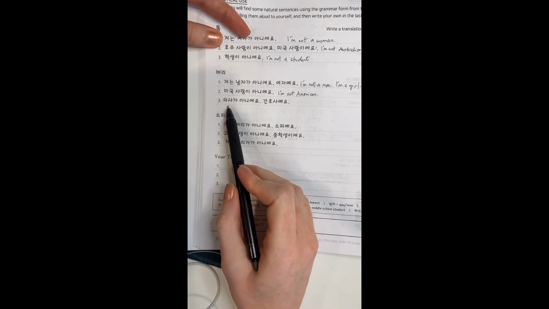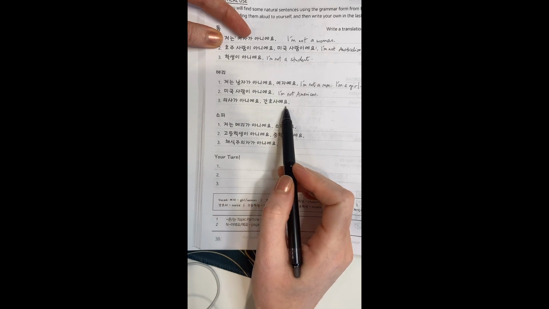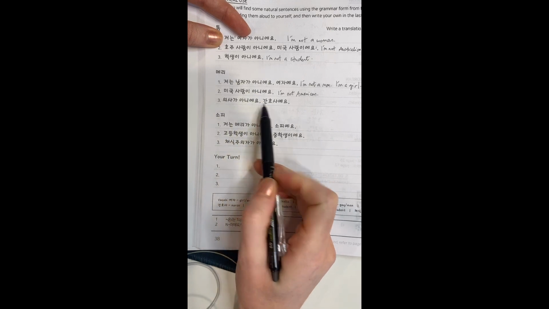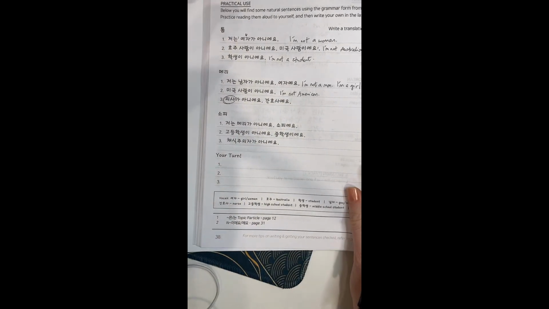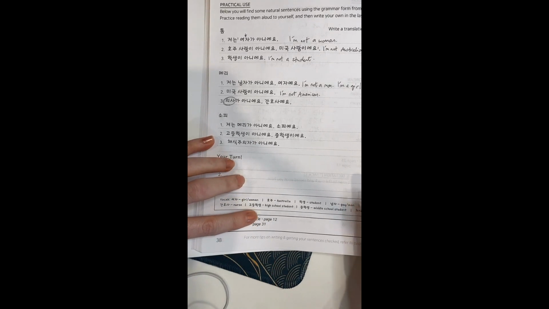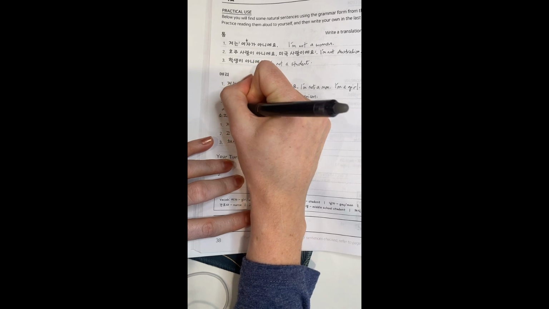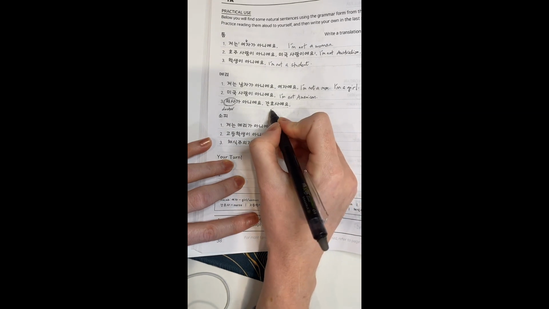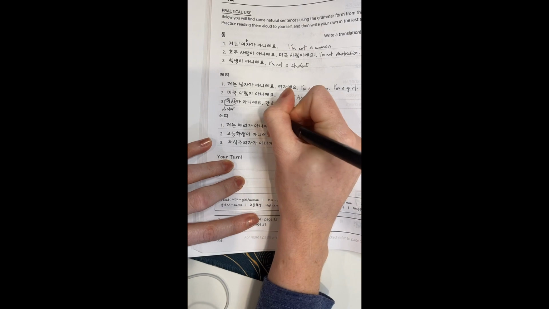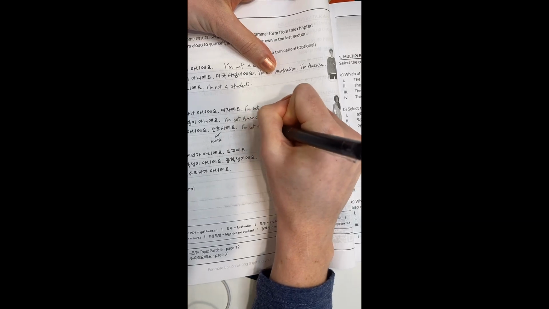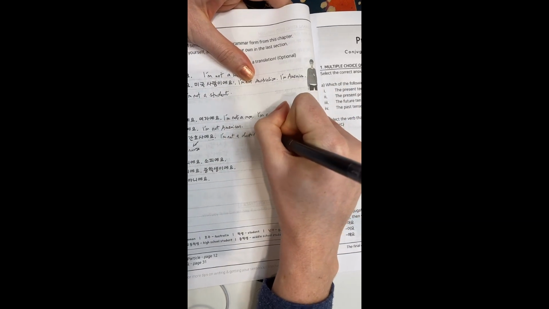Alright, and number 3, 의사가 아니에요. 간호사예요. So we have 2 sentences here. The first one is 의사가 아니에요. Does anyone know what this word is? 의사. Someone here might know it. 의사. Doctor. Yes. 의사 is doctor. So she's saying 의사가 아니에요. I'm not a doctor. I am a 간호사. And a 간호사 is a nurse. So she's saying I'm not a doctor. I'm a nurse.